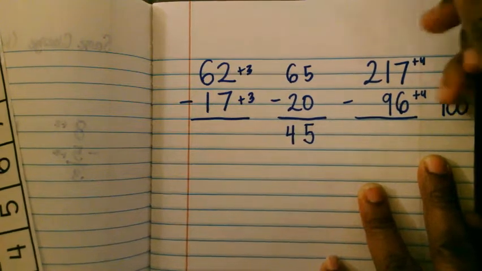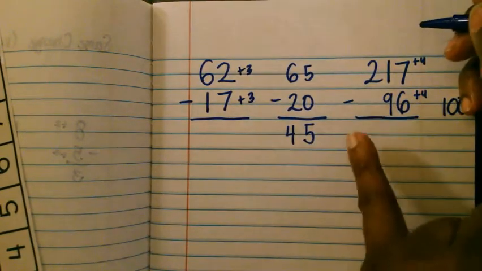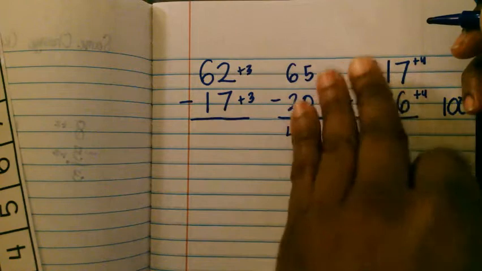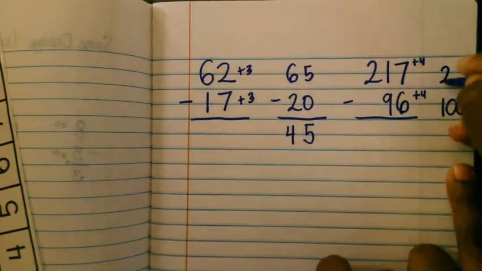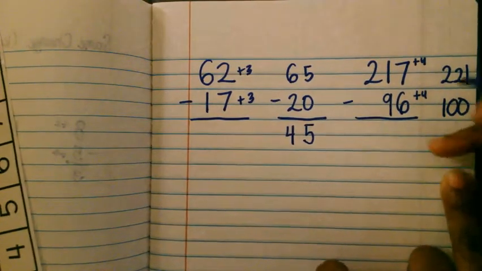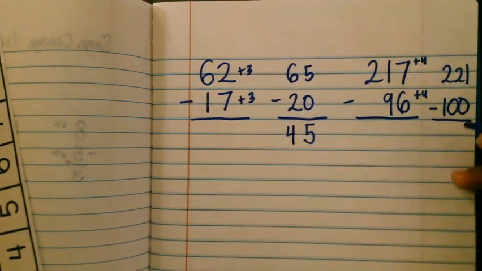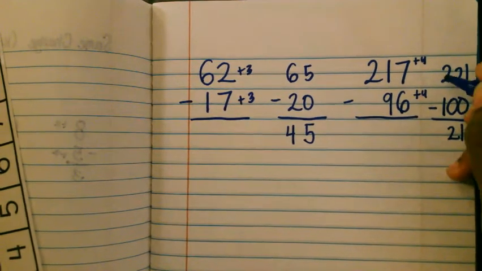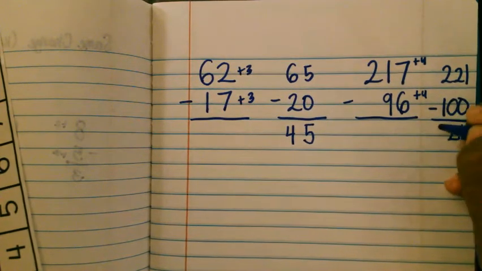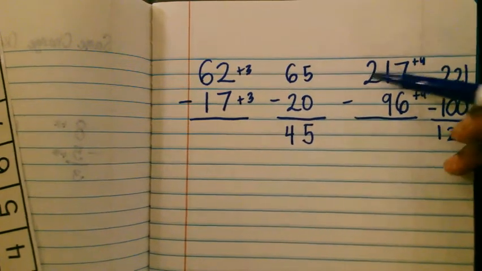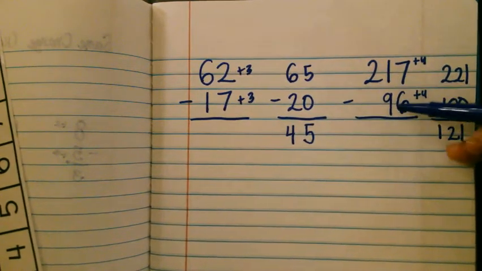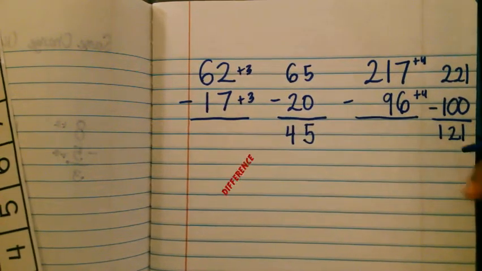So 217 is in my head, 218, 219, 220, 221. So your students could still fairly easily compute that. 1 minus 0 is 1. 20 minus 0 is 20. And 200 minus 100 is 100, which means that 217 minus 96 is also 121.